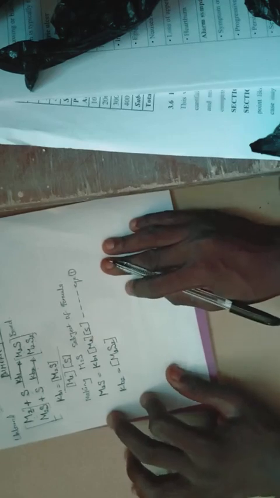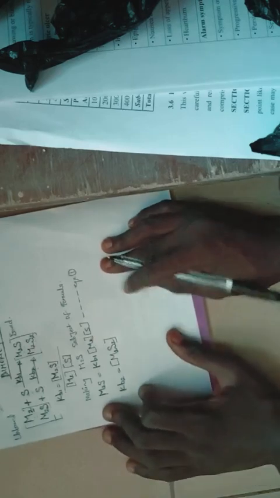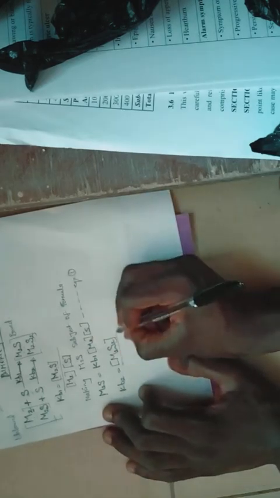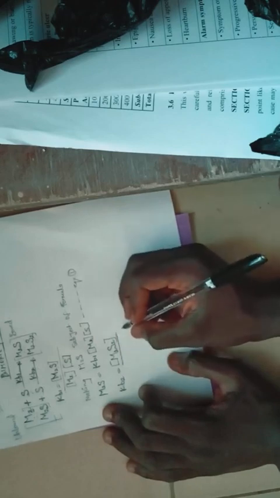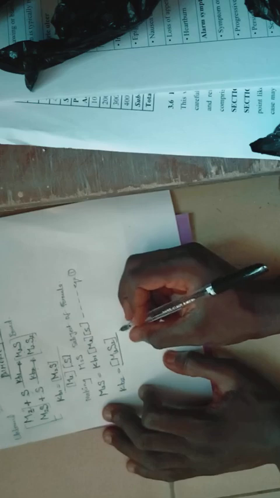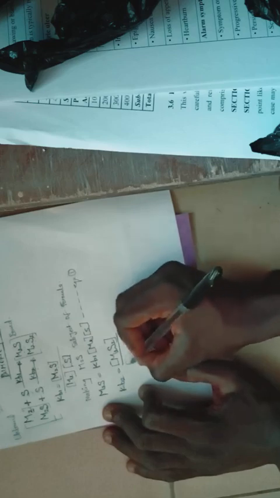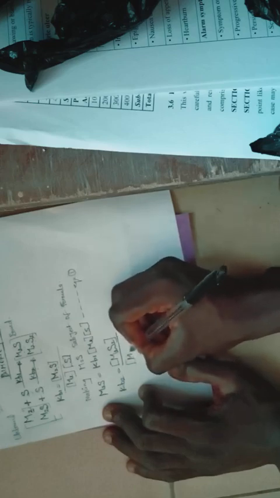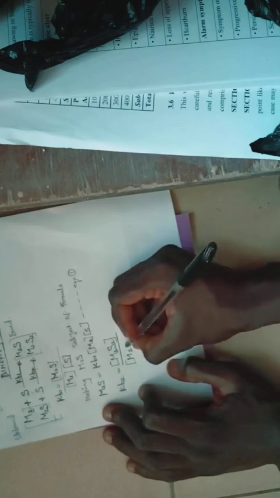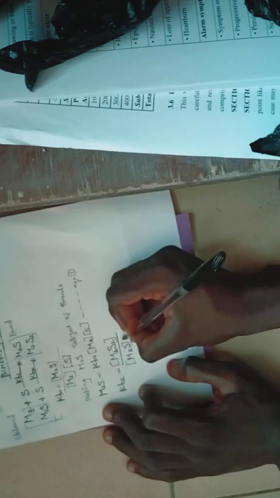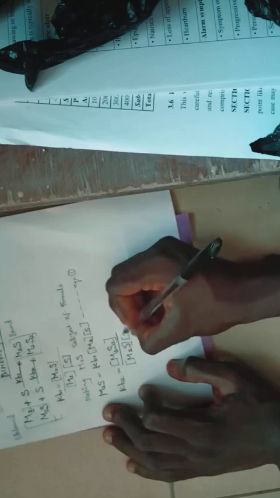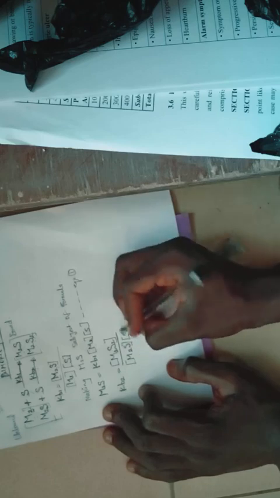Is it clear? M2S2 all over what? What's our reactant there? Our reactant there is M2S in bracket, S. Right?